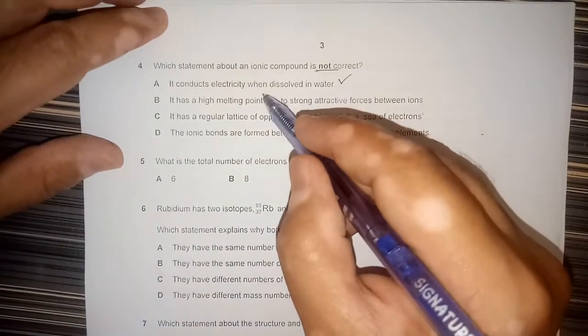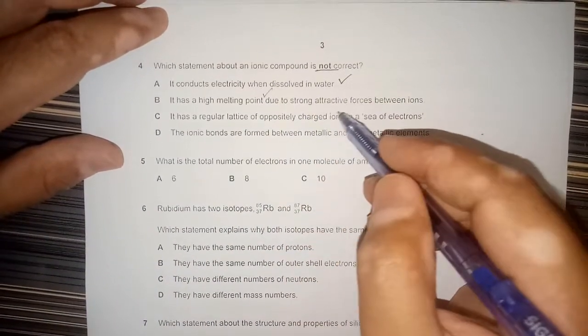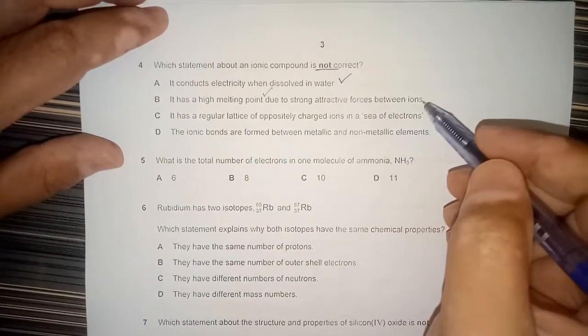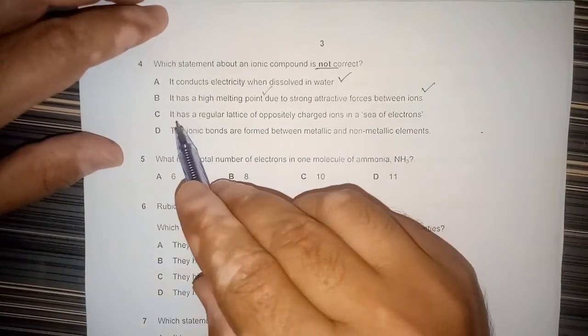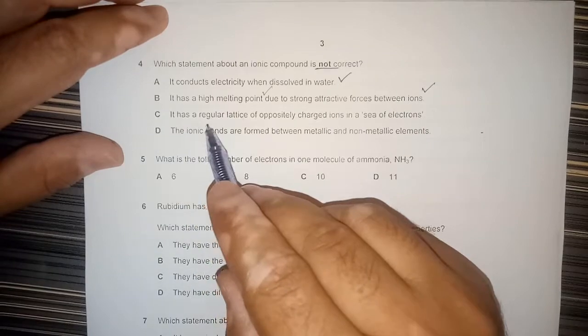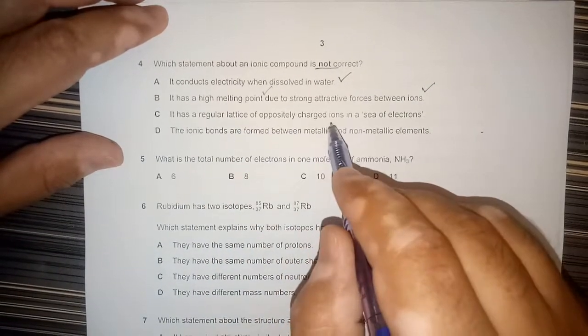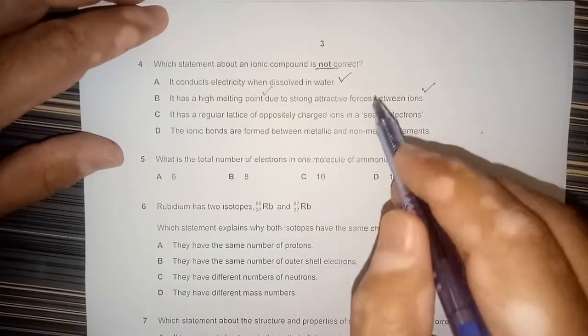Yes, till this point it's fine, due to strong attractive forces between the ions. Yes, this is fine too. So this option is also fine. In option C, it has a regular lattice of oppositely charged ions in a sea of electrons.